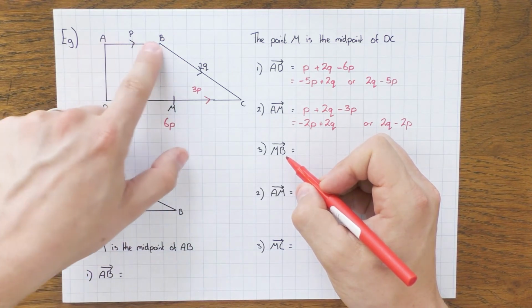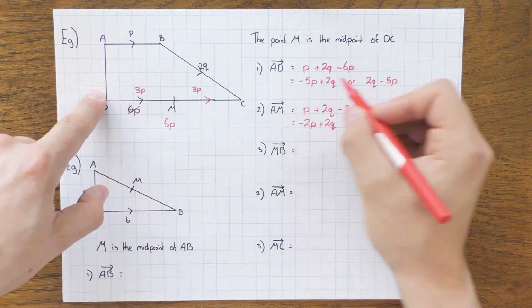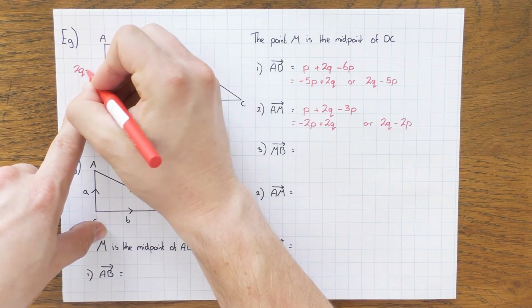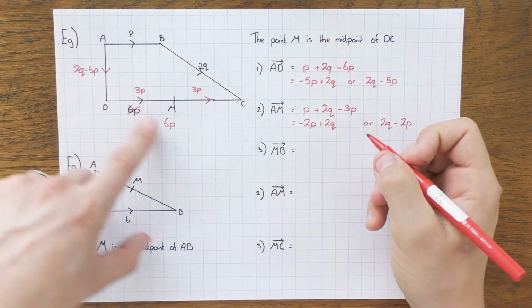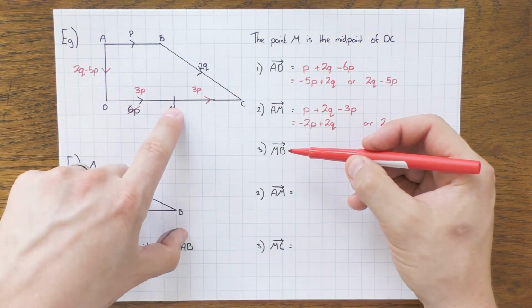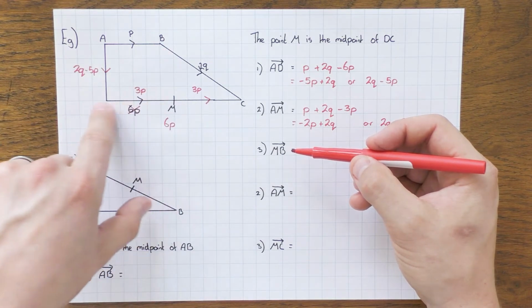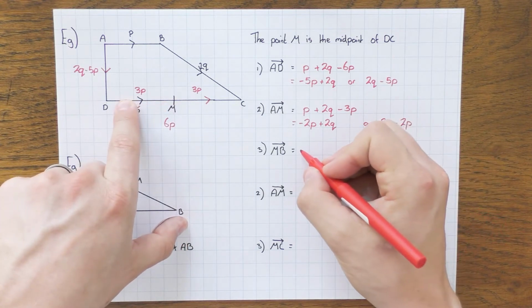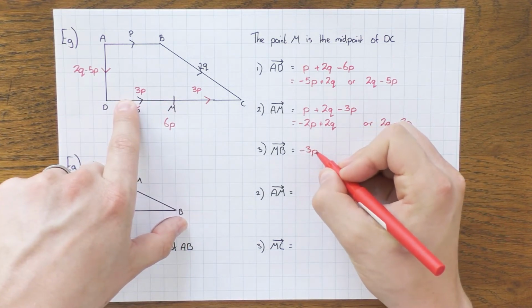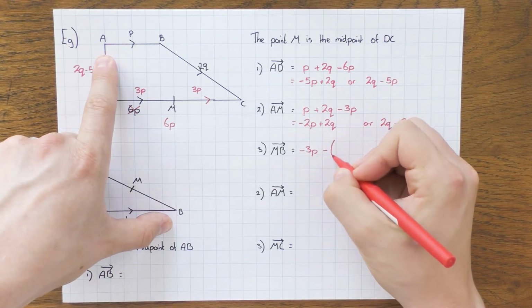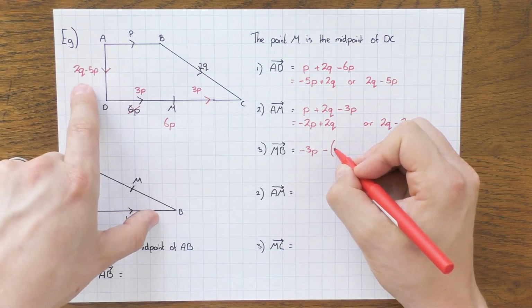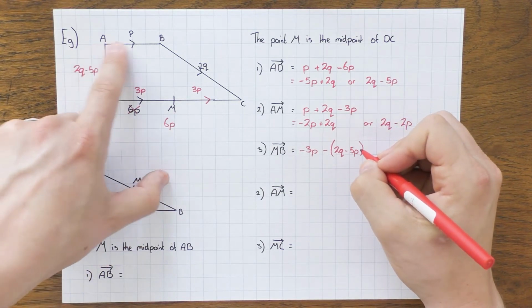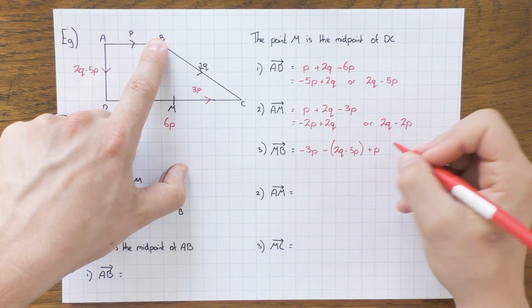So you could go that way around. Now that you know what AD is, we knew that at the start. So A to D is 2q minus 5p. In fact, let's do that. You could obviously go from this way to that way, which is probably the easiest route, but just to show that you could go this way, I'm going to show you that does work as well. So minus 3p, and then minus this whole thing, because we're going in the opposite direction. So 2q minus 5p, and then plus p, because that is in the right direction.